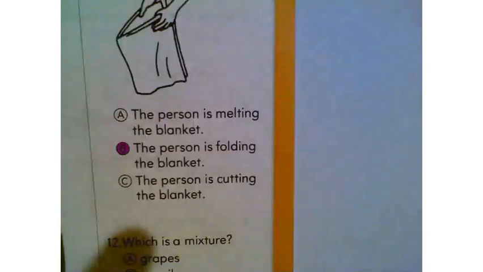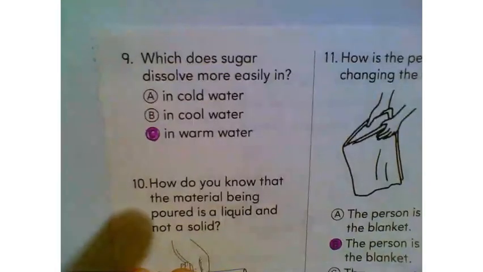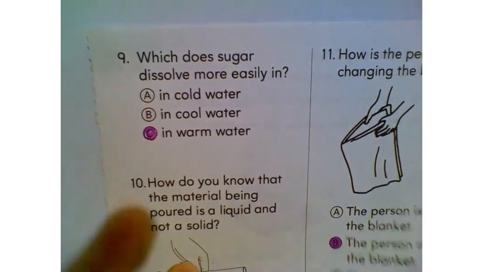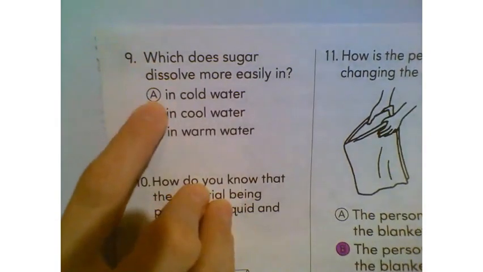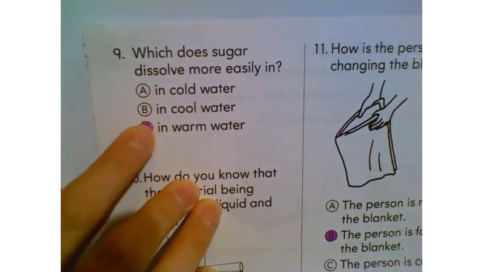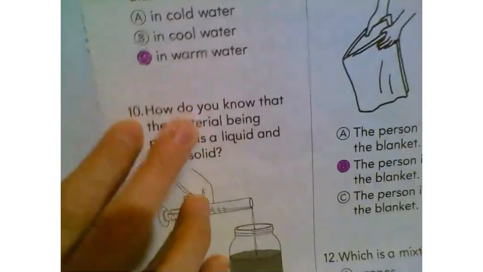Okay, moving on to number 9. 9 says, which does sugar dissolve more easily in? And the choices were cold water, cool water, or warm water. And if you remember from our chapter, it told us that warm water dissolves things more quickly. So I filled in C, warm water.